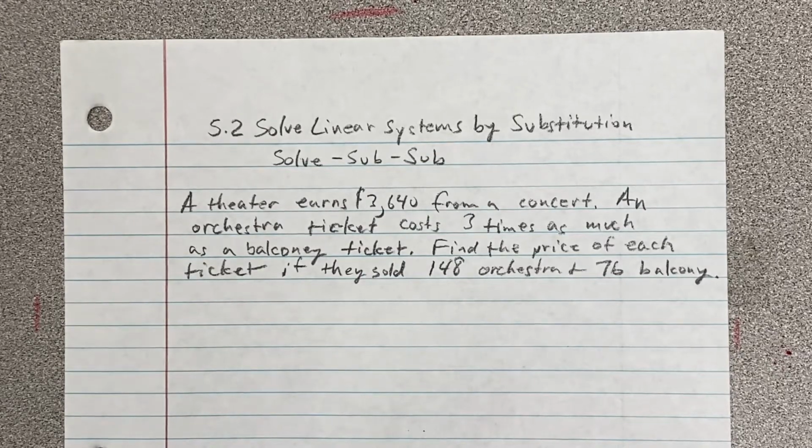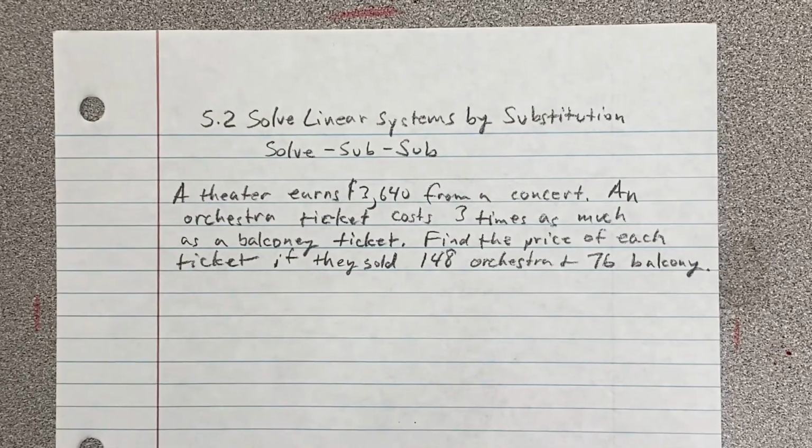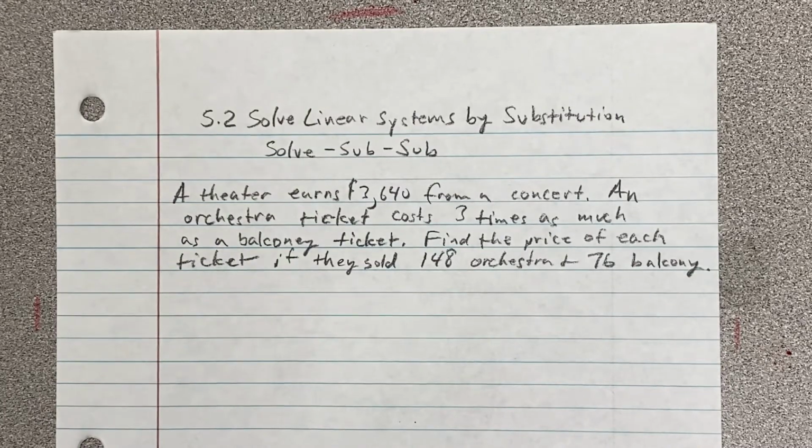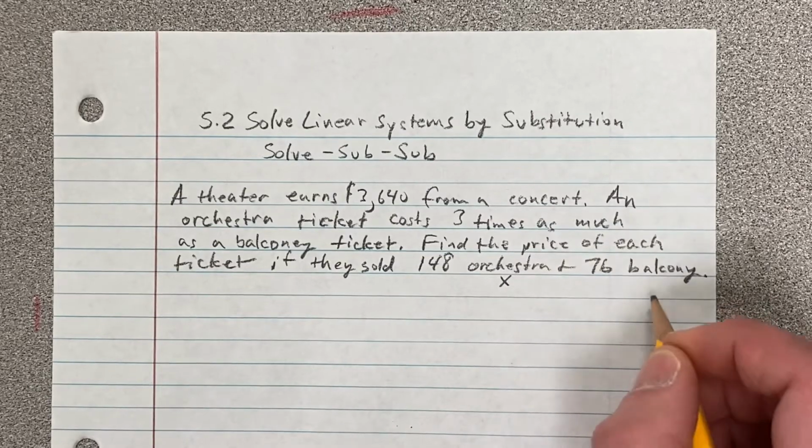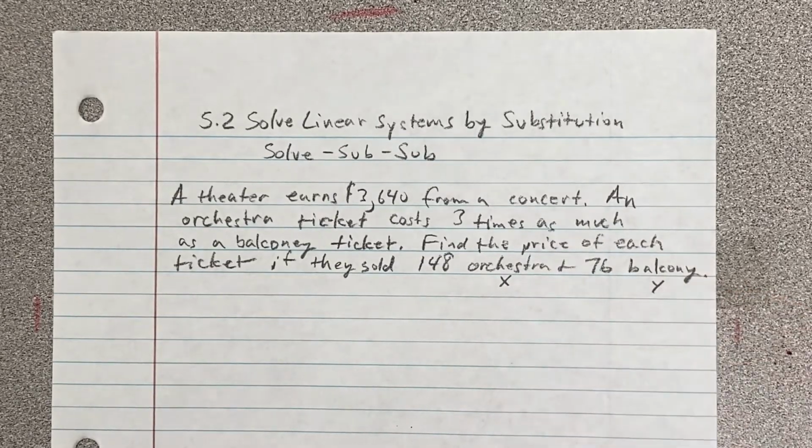Systems of equation word problems are really common, and the nice thing about them is you realize, especially if you're in a systems of equations unit, you're going to write 2 equations, typically with 2 variables. Now, what's nice about this problem in particular is it says find the price of each ticket. So that's our unknowns. Those are going to be our variables. So we're going to need the price of an orchestra ticket. We'll call that X. Price of a balcony ticket. We'll call that Y.